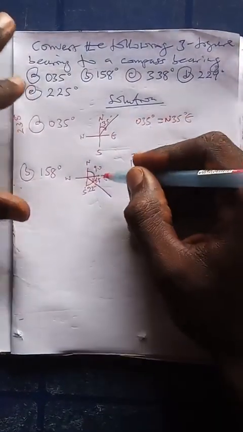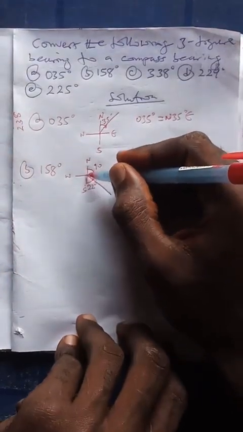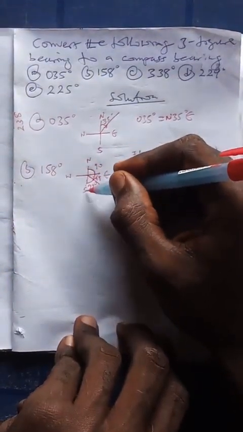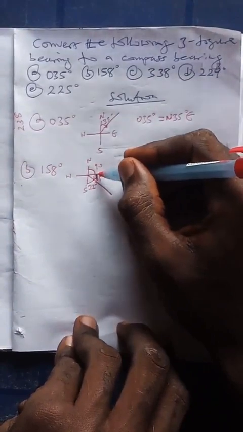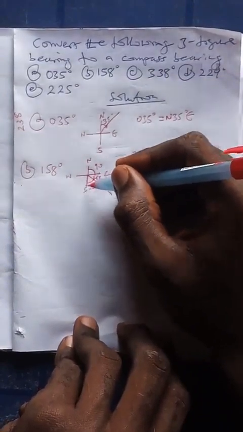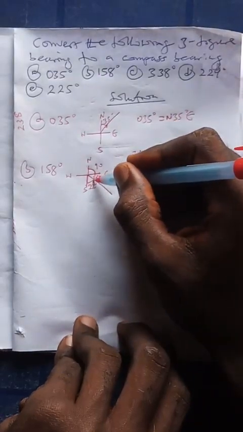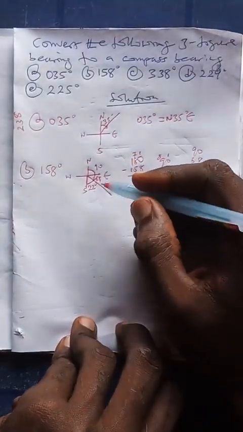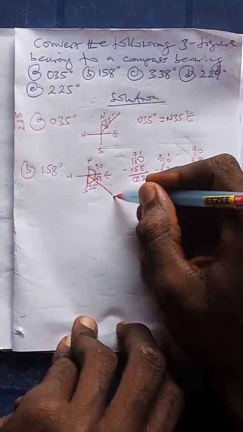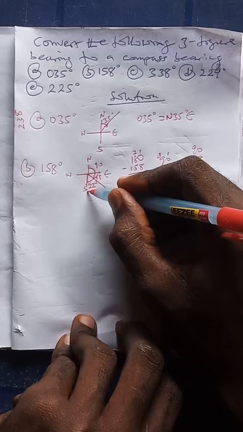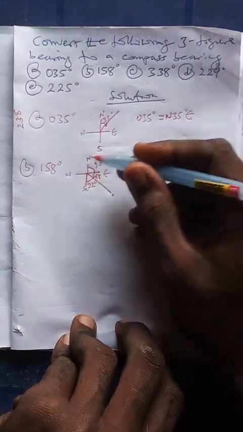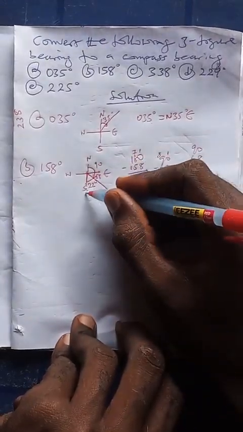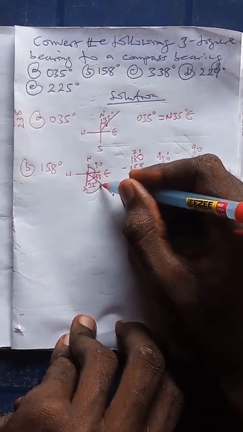So the portion of angle that is left to make this a complete 180 degrees, from this first quadrant to this fourth quadrant we have here, is 22 degrees. And you notice that this point here is much closer to the south than it is to the north. So if you are to take the bearing now, we are going to move from the south towards the what?